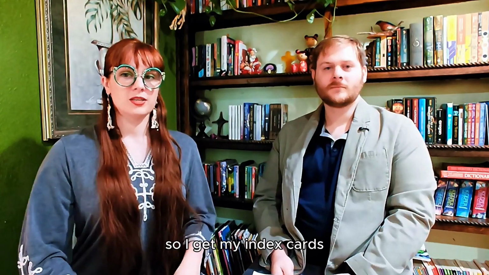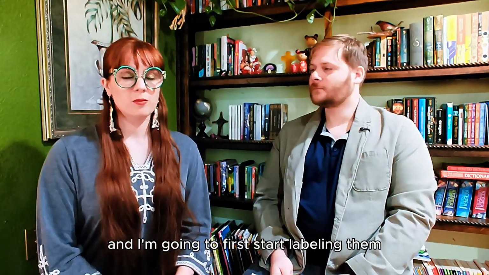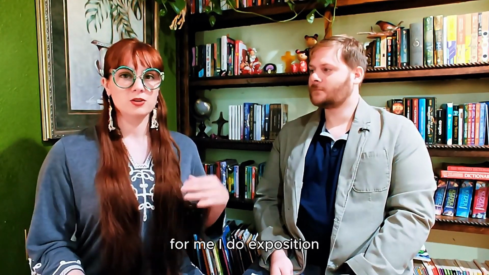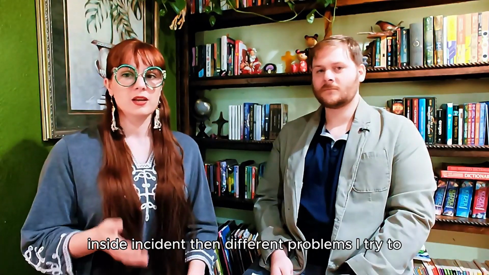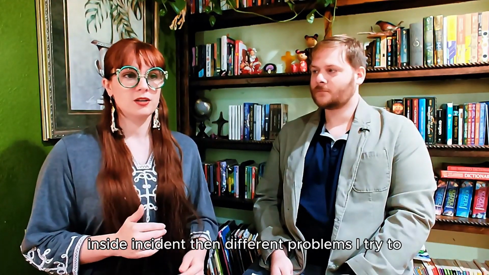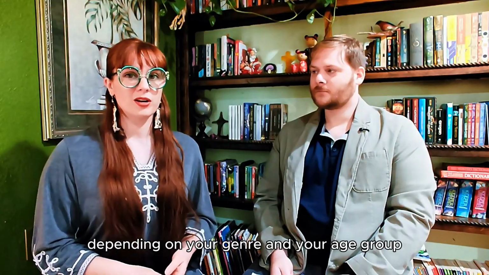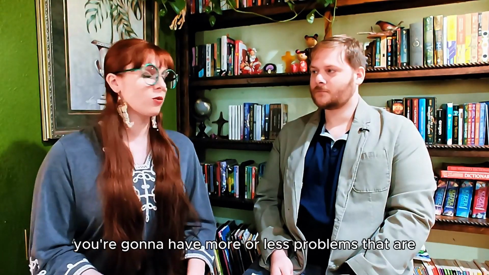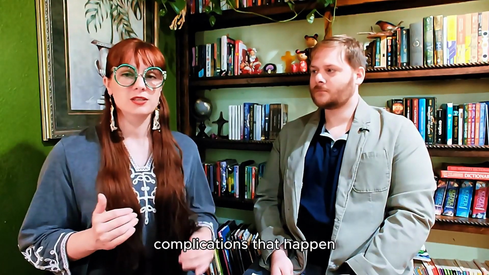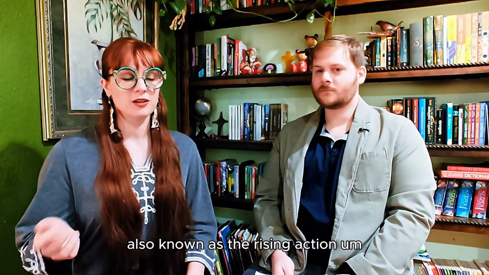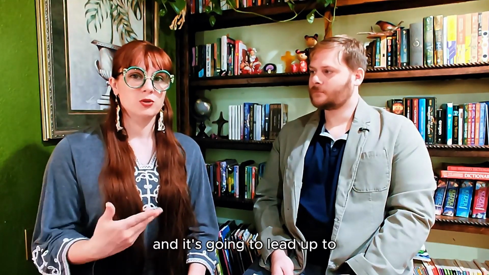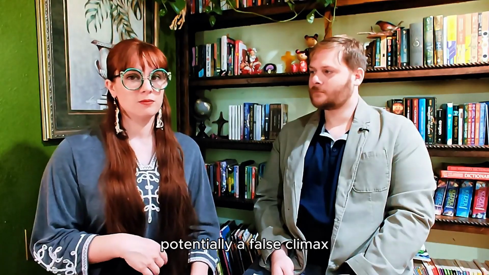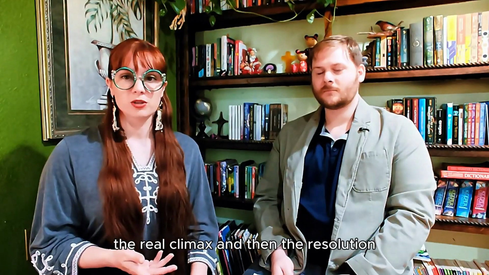So I get my index cards and I'm going to first start labeling them according to my story structure. For me, I do exposition, inciting incident, then different problems. Depending on your genre and your age group, you're going to have more or fewer problems that are complications, also known as the rising action. And it's going to lead up to potentially a false climax, the real climax, and then the resolution.